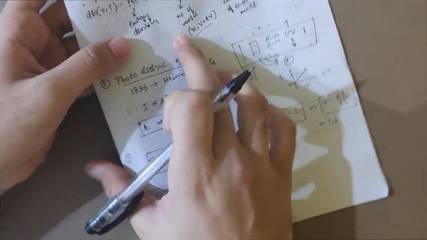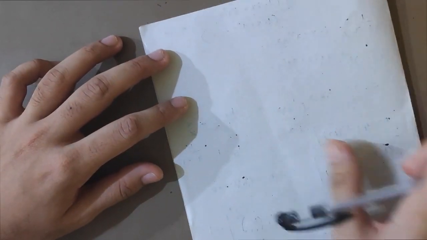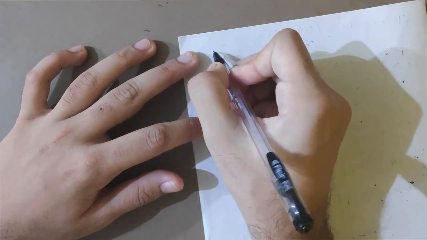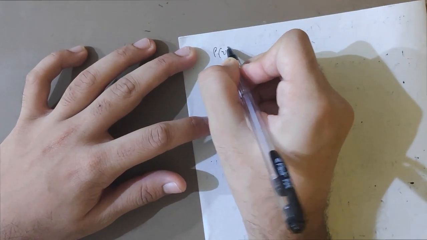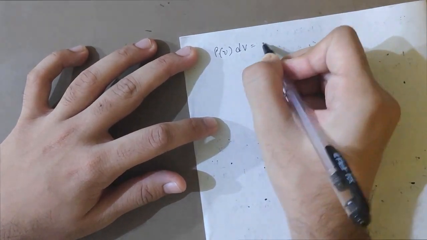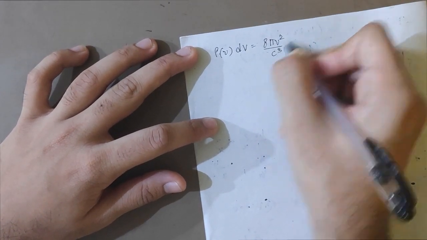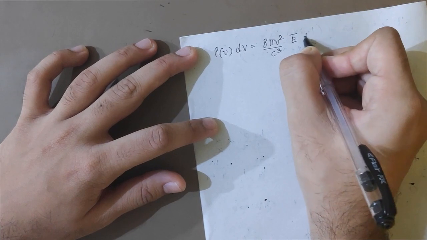Now we can complete the determination of Planck's radiation formula. We've already shown that the number of modes in this frequency bandwidth mu, mu plus d mu is 8 pi mu squared by c cubed. If we use that relation, then rho of mu dV will be 8 pi mu squared by c cubed times E bar times dV.